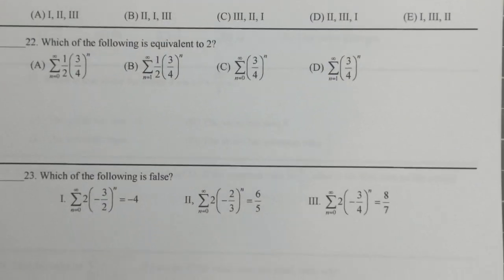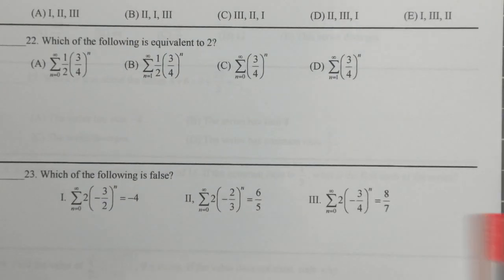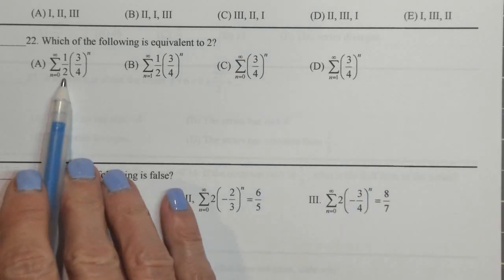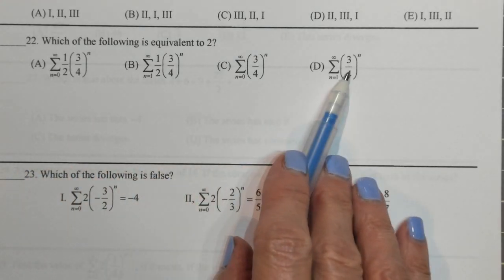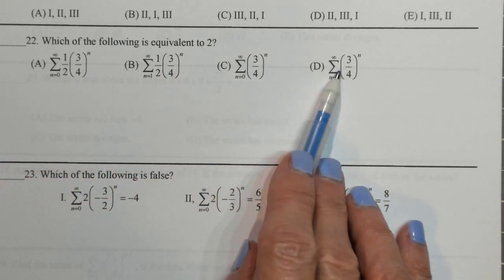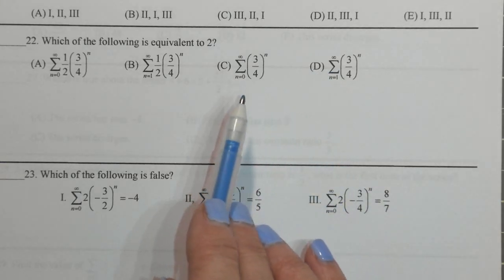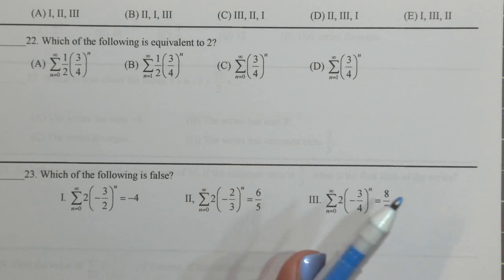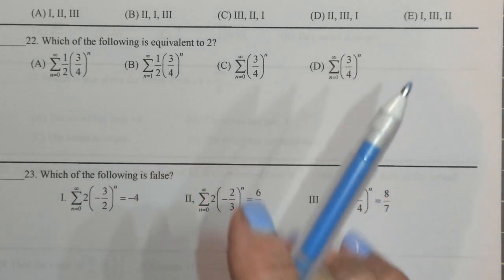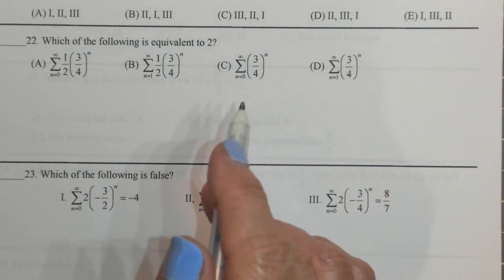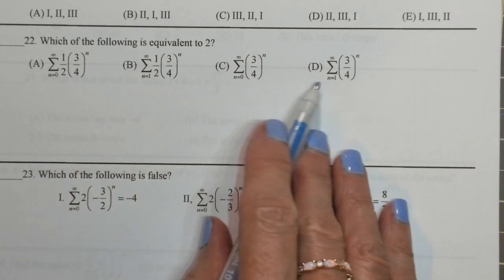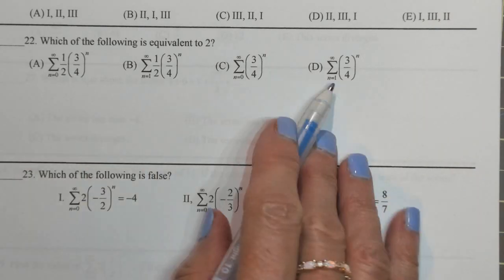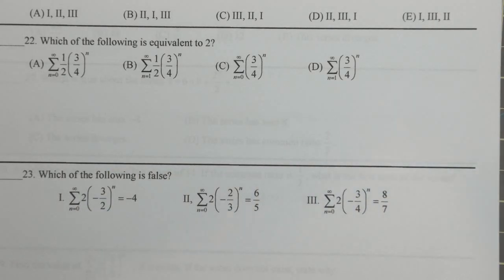Which of the following is equivalent to 2? All of these are infinite geometric series. All of them have an R of 3/4, so we can find the sum. We want to find which of these is equal to 2. I'm hoping I get lucky and choose the right one first. What are you feeling? A, B, C, or D? I don't know. I guess I'll start with A.